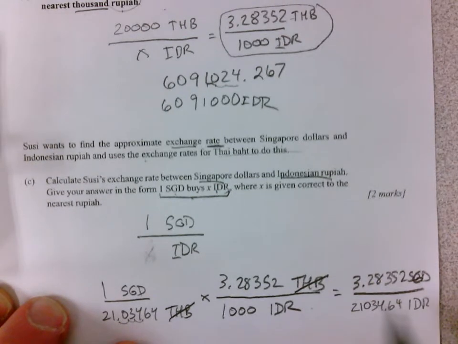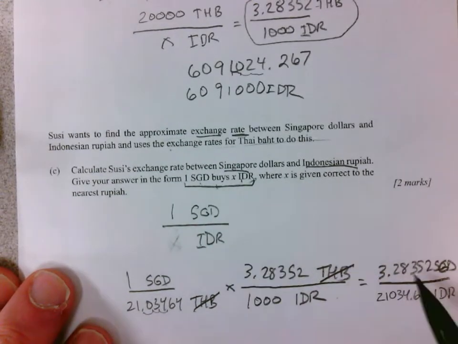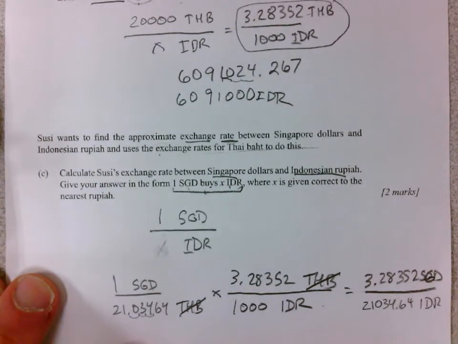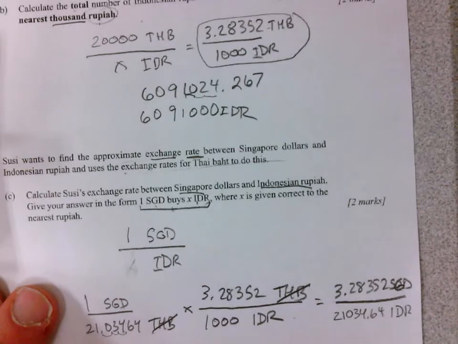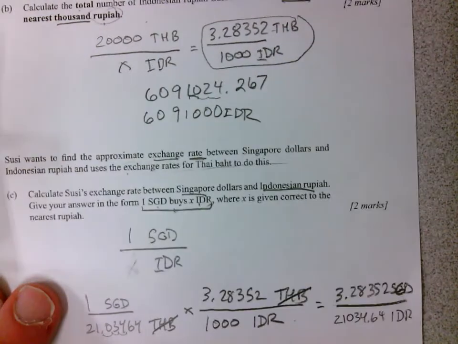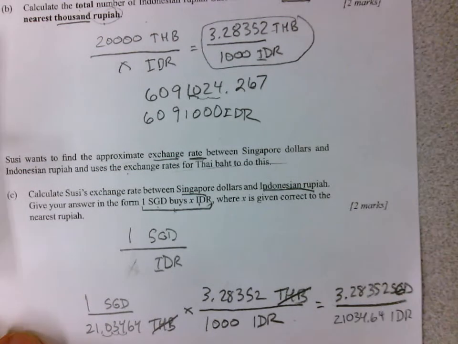I need to turn this into a 1, so I'm just going to divide my 21,034.64 by my 3.28352. So I'm basically dividing both the numerator and denominator by 3.28352. You get 6,406.